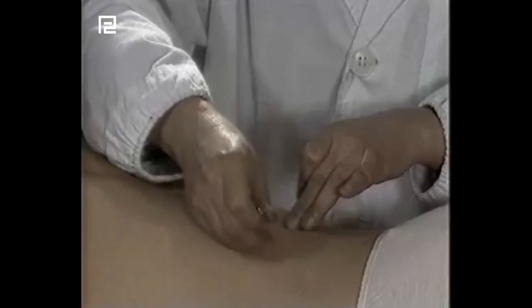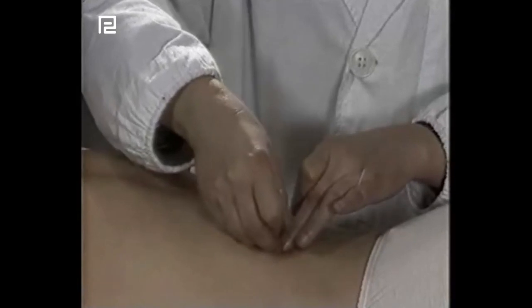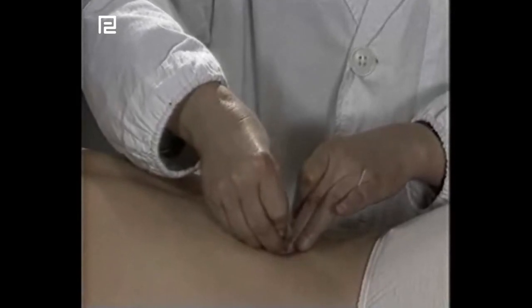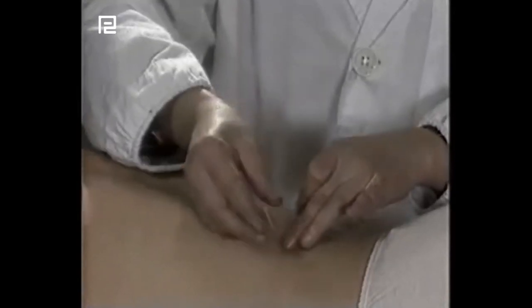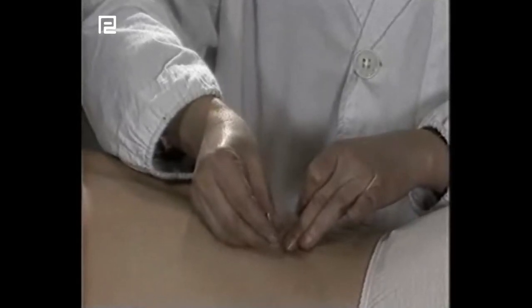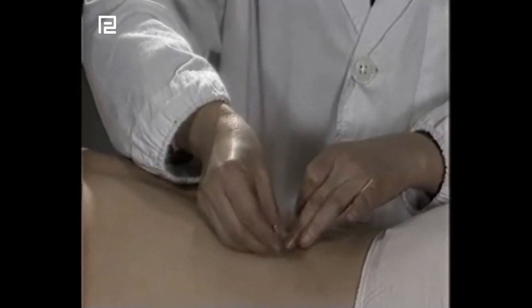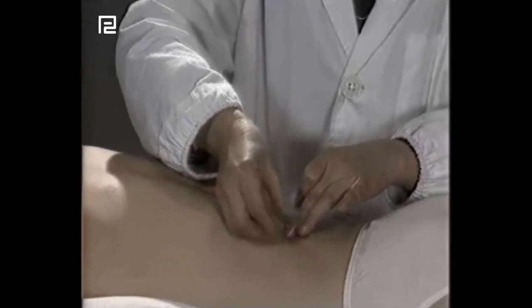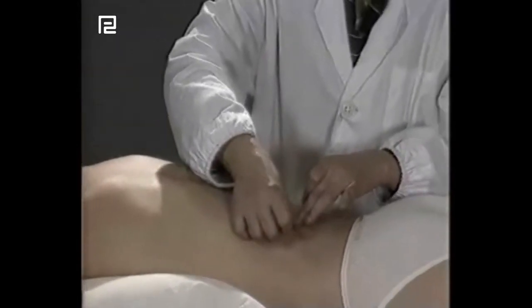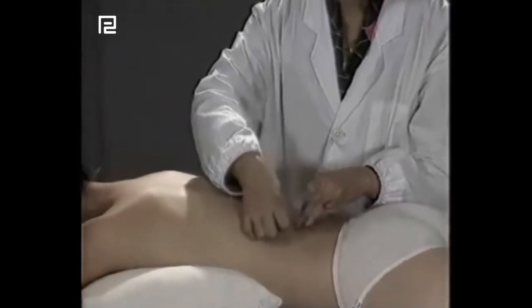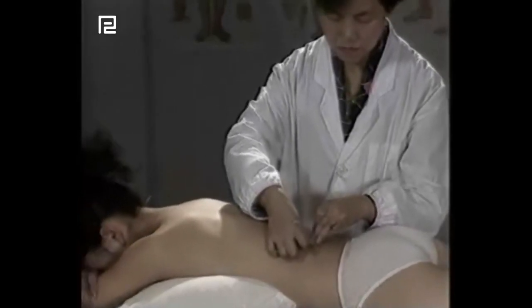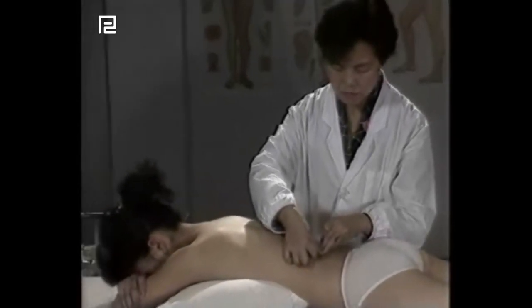Treatment. Fengchi, Shenshu are added to the basic protocol. Points are needled with the reinforcing and reducing methods by rapid and slow insertion and withdrawal of the needles. The needles are retained for 10 minutes.